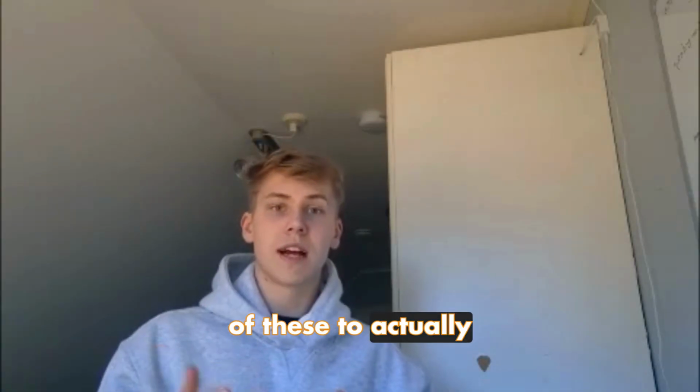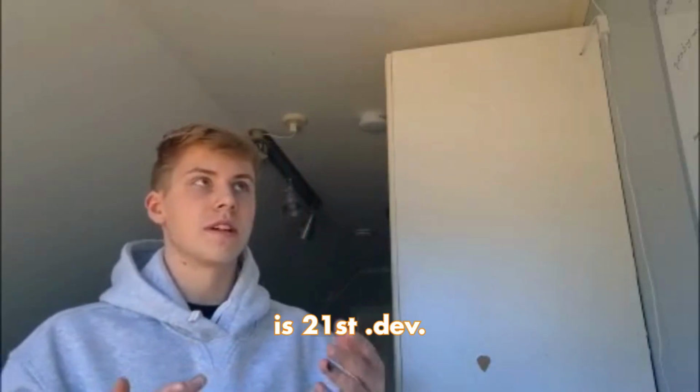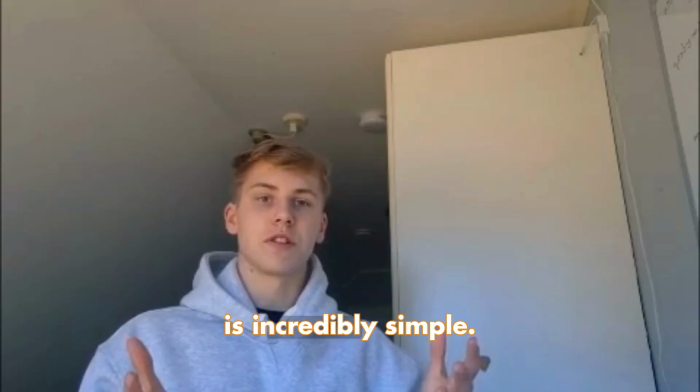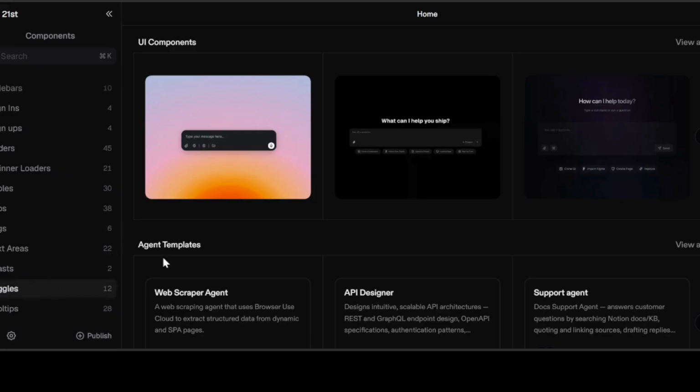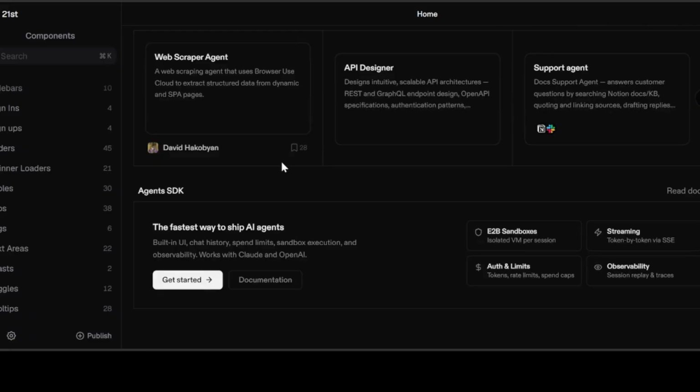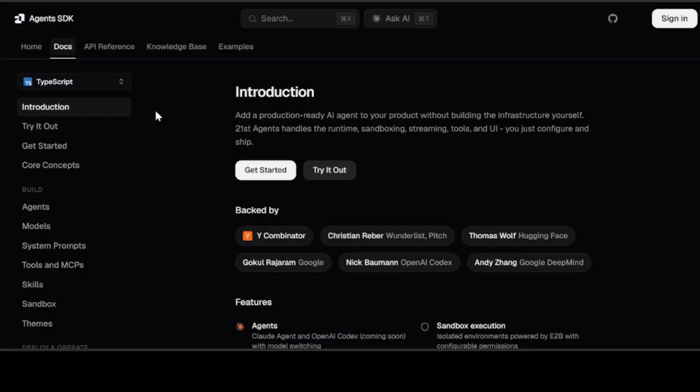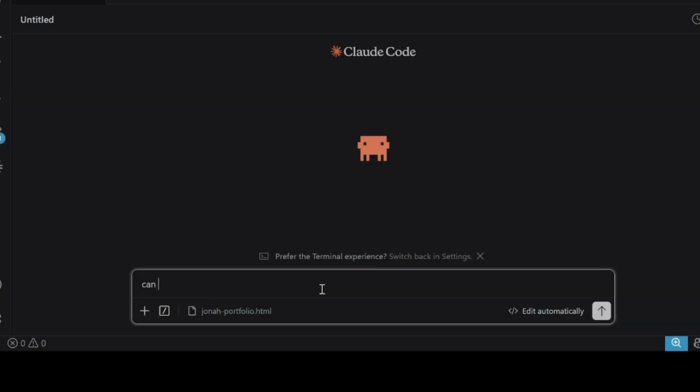So the only one of these to actually require a kind of setup is 21st.dev, and the setup is incredibly simple. You basically just need to go to 21st.dev on your local computer and create an account, and then you just need to get your API key, give it to Claude, and Claude will generate that full MCP tool for you. So 21st.dev is actually an MCP tool, the UI/UX Pro is actually a Claude skill, and the screenshot and Claude prompt you can just acquire from Claude.